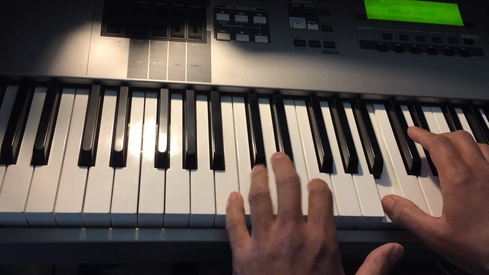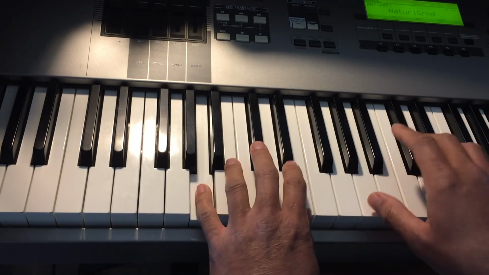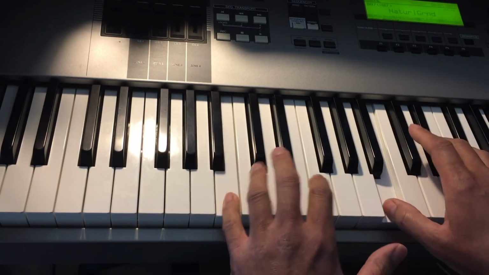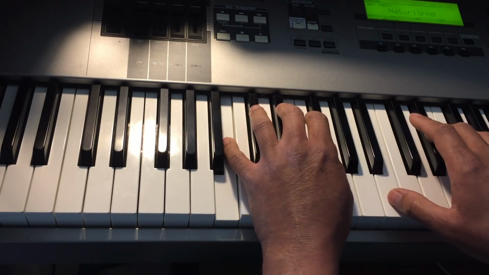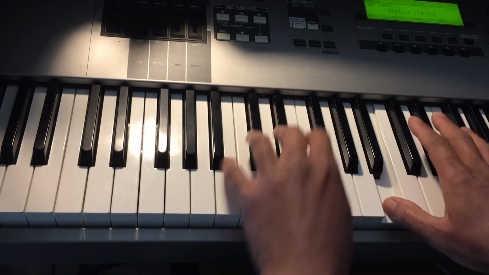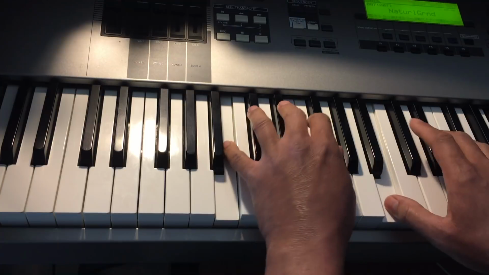This is B major. Oh, this is A. Now B again. B major. A major.